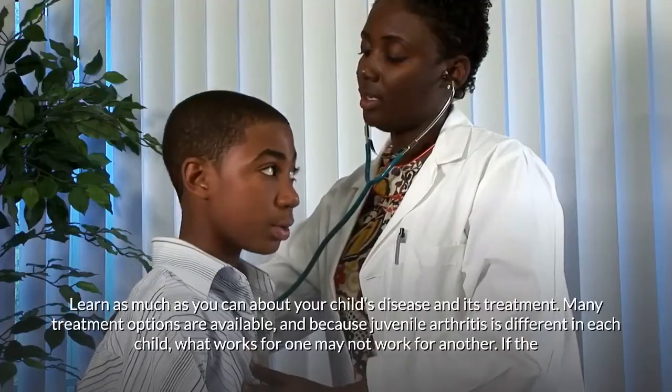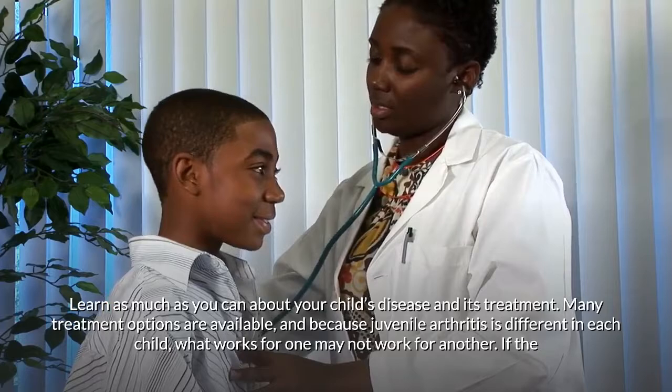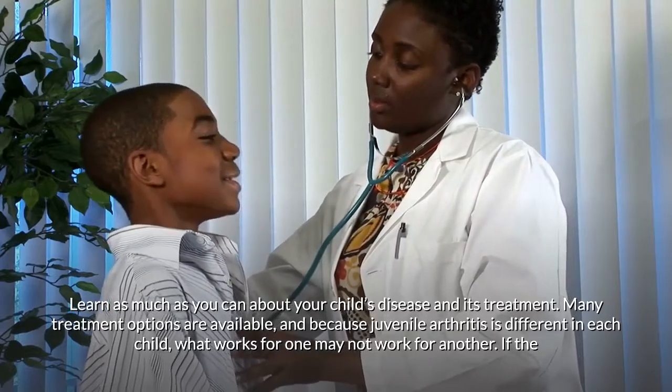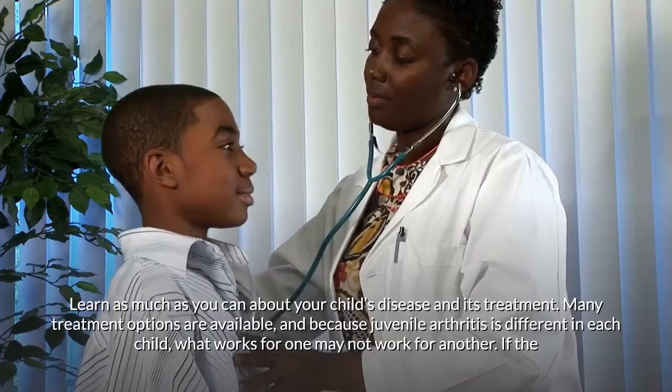Learn as much as you can about your child's disease and its treatment. Many treatment options are available, and because juvenile arthritis is different in each child, what works for one may not work for another.